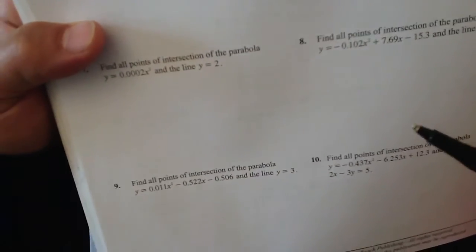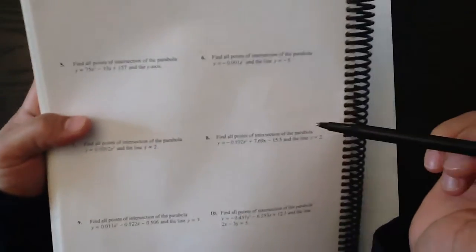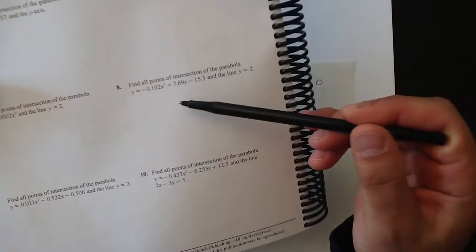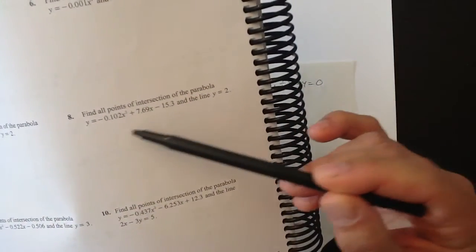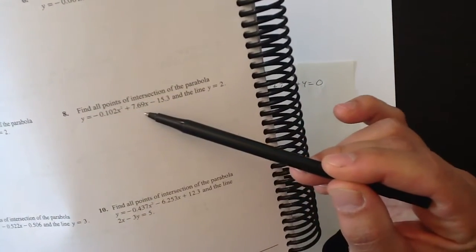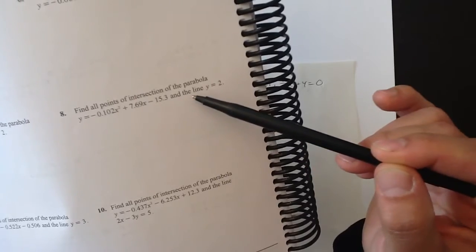Later, maybe in the next video, we'll do one of these other awful ones in here because it gets a little harder. Take this one for example, find all points of intersection of the parabola. Look at all this junk here. Oh, it's an awful looking parabola. And the line y equals 2.